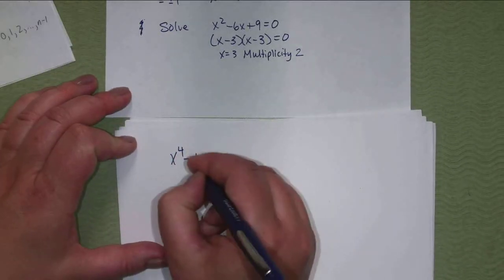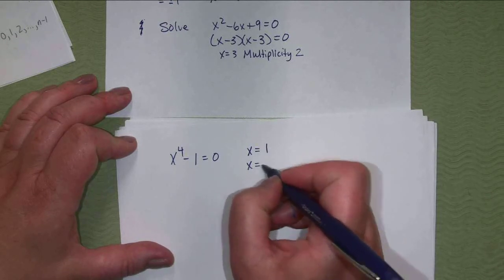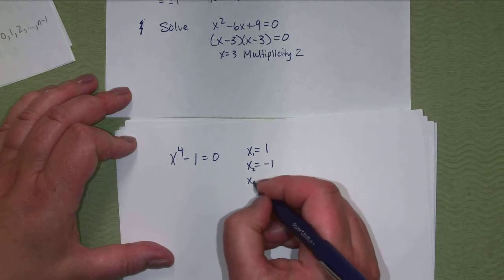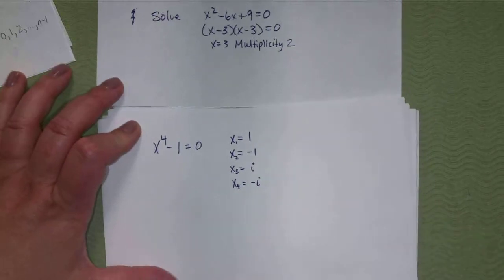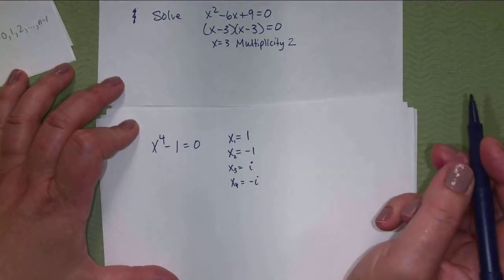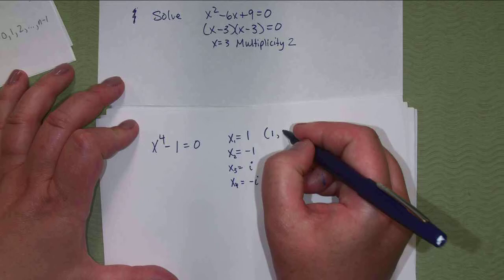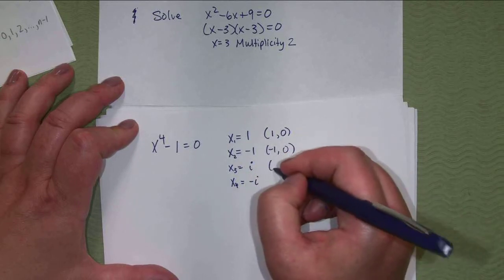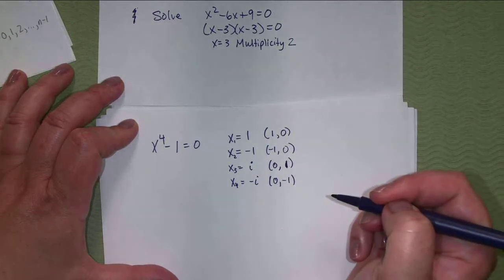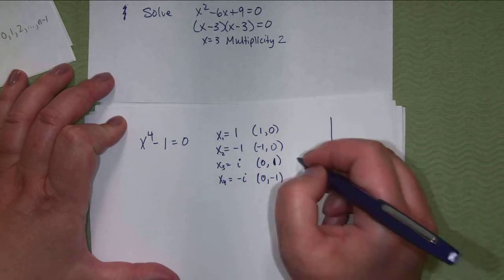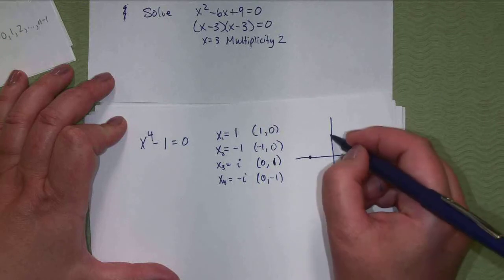x to the 4 minus 1 equals 0. So we get the roots 1, minus 1, let's call this x1, x2, x3 is i, and x4 is minus i. So there's my 4 roots. Okay? These are 4 different complex numbers. They have an a and a b. So the first one would be 1, and the b would be 0. Minus 1, 0. 0, 1, sorry, and 0, minus 1. Right, if we were to plot those on a complex plane. So 1, 0, minus 1, 0, 0, 1, and here they are.